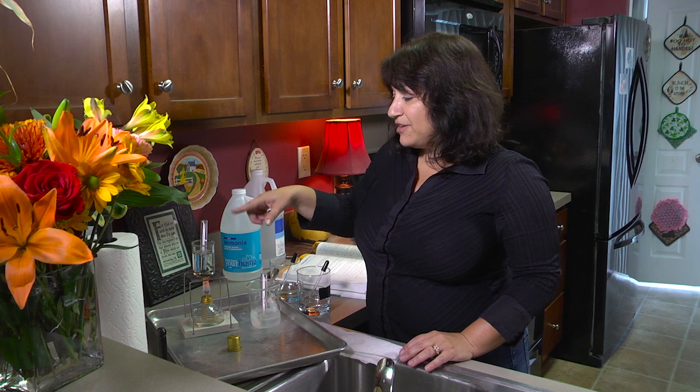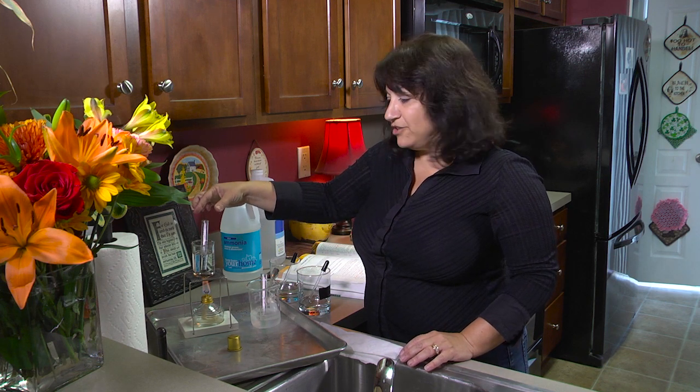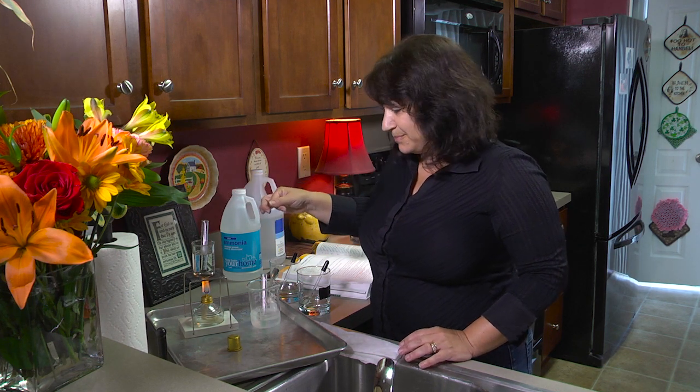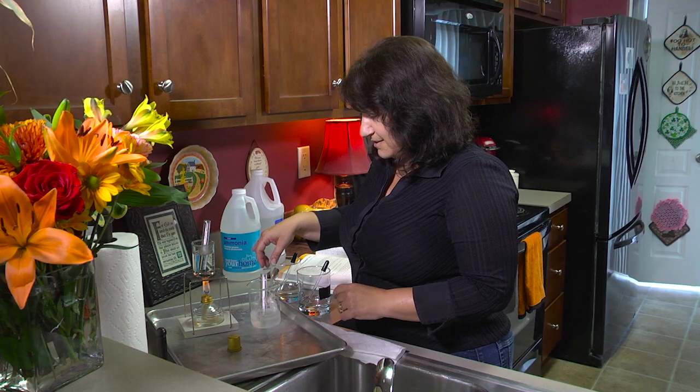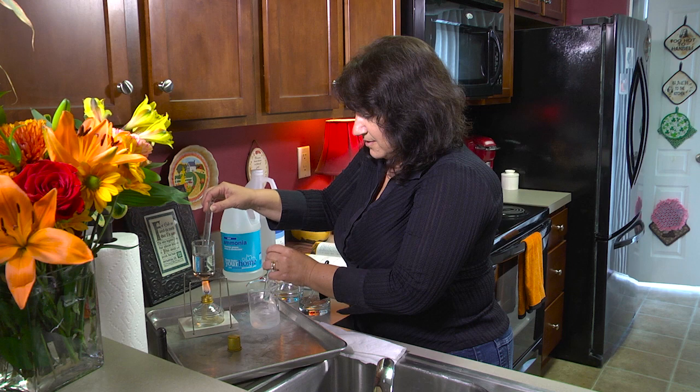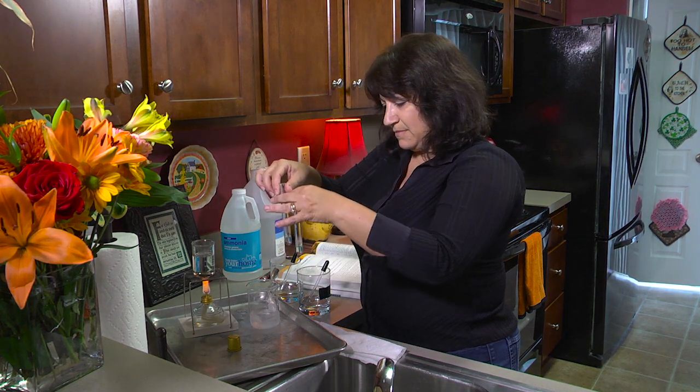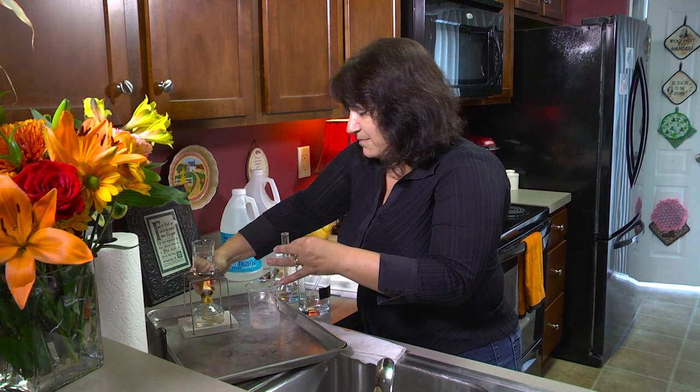When you're handling the test tube that's in the hot water, make sure you're holding it from the very top edge so you don't burn yourself. Always be very intentional and careful when you're doing this. All right, so now you pull these out, cap them, and put them in the heater.